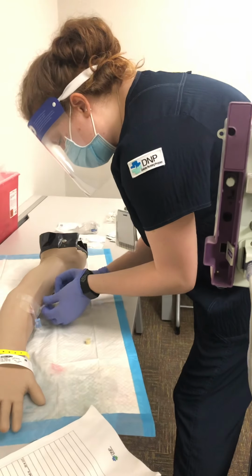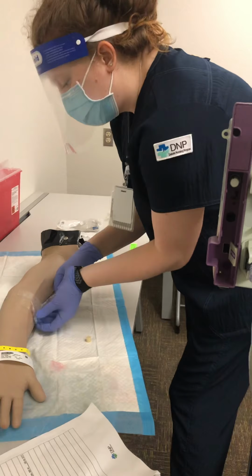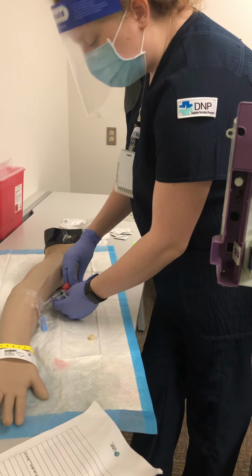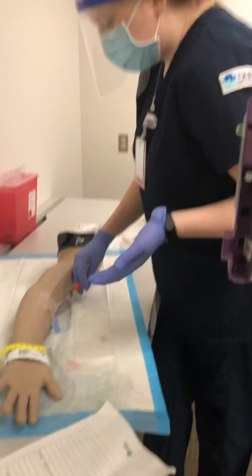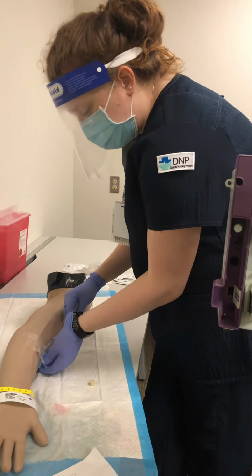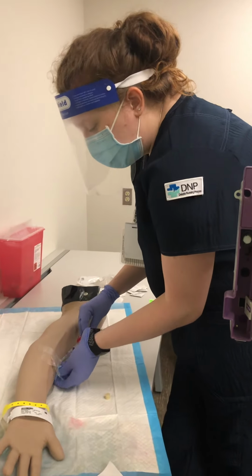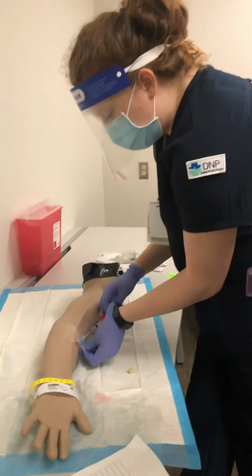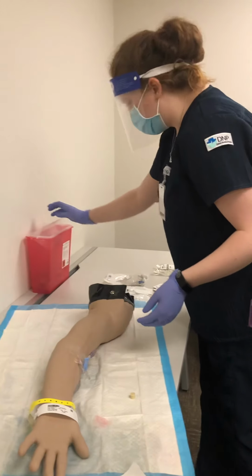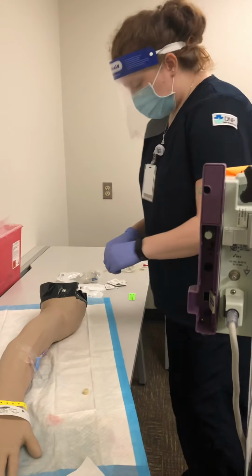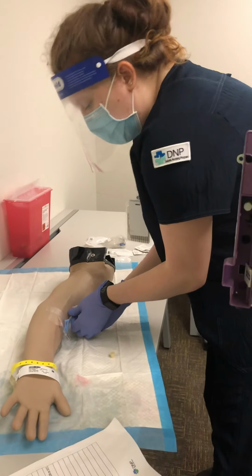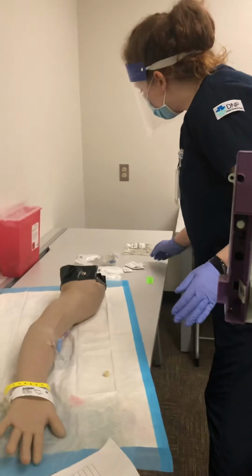Okay, so for morphine, for this dose, we are going to administer it over a course of about 2 minutes. However, for the sake of demonstration purposes, we're going faster than that. But we know that it'd be over the course of 2 minutes to prevent any patient discomfort or harm. So I'm locking that back up. Take this out. This goes in the sharps because it had morphine in it. So we are cleaning the port again for 30 seconds and allowing it to dry. And we're going to do another flush to get all that medication out of the line.